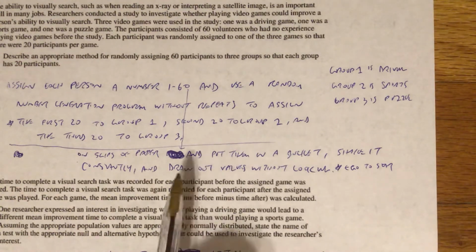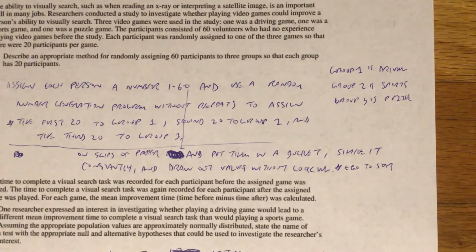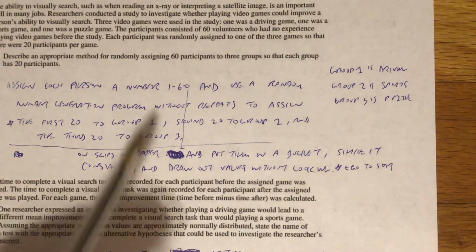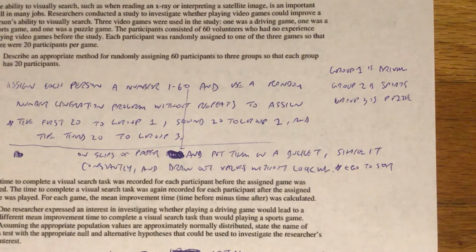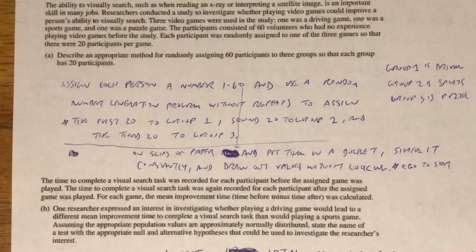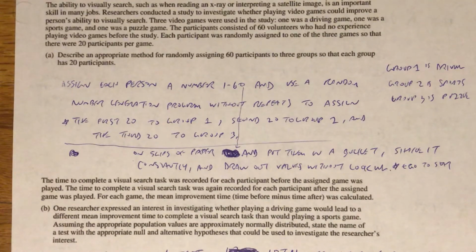And same thing, then you'd want to go, well, the first 20 I pick out are going to be the driving group, and the next 20 I pick out are going to be the sports group, and so on. All right, so these are 2 different ways. They're not the only ways, but when I go over how it was graded, you'll be able to see what they were looking for. The key thing in here is some kind of random assignment, and then describing how you're assigning people and what groups they're going into. All right, so it's specific.